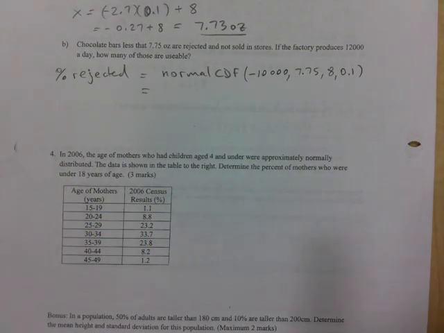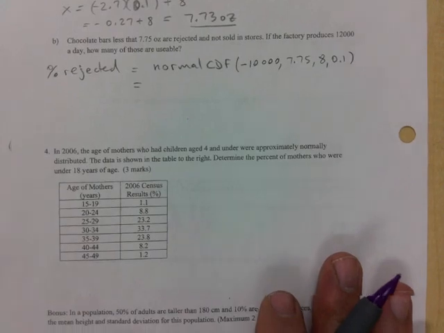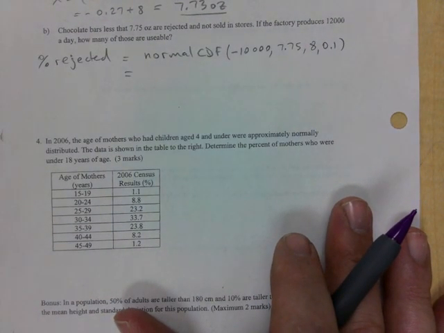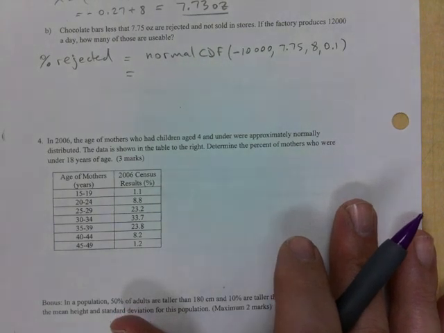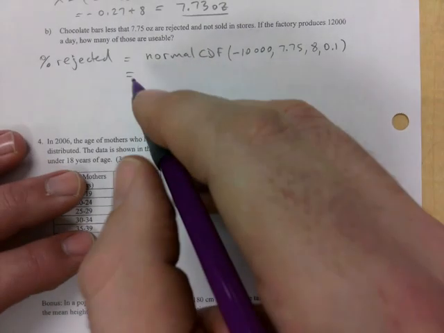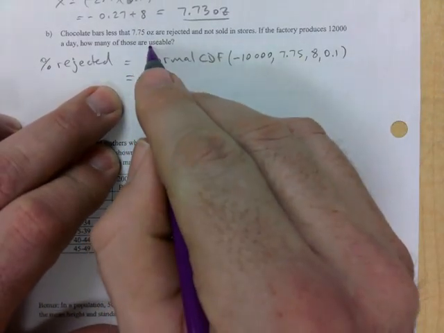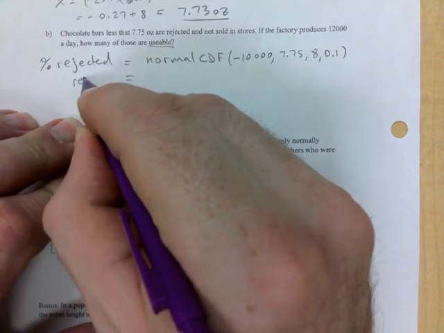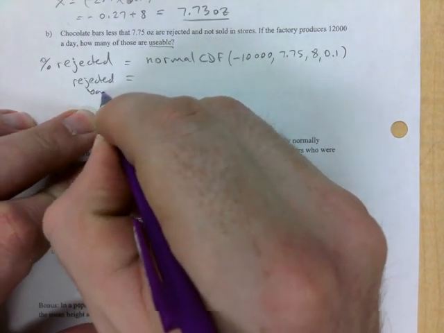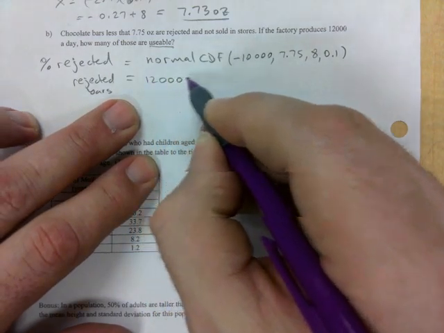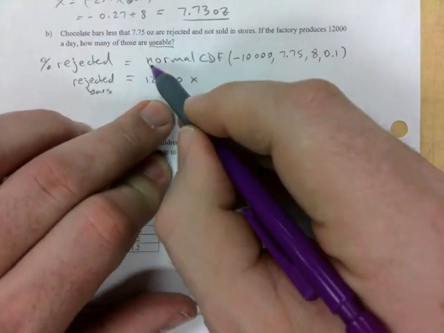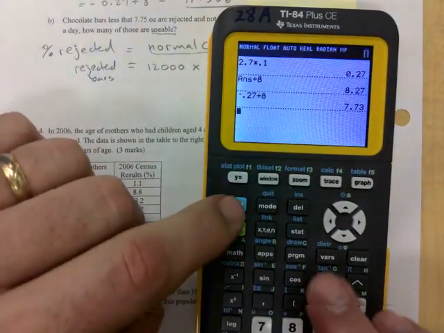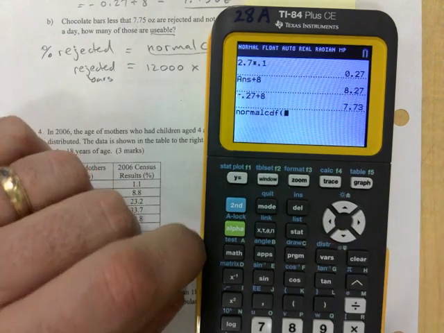So you figure that out. Let me just see here. If you plug that in, so these are rejects. So we want to know usable. So I have to read very carefully. So rejected bars would be 12,000 times whatever you get from this. Okay, so we're going to figure that out. Normal CDF.